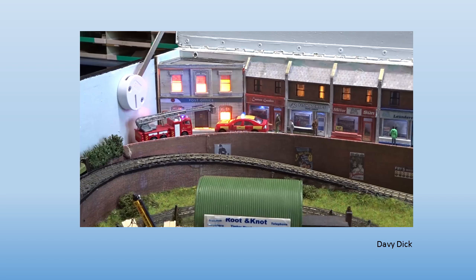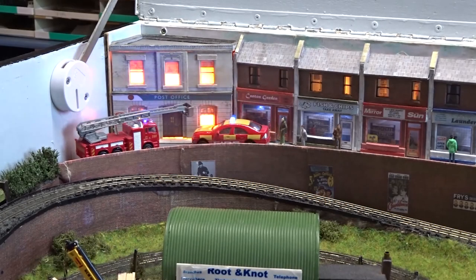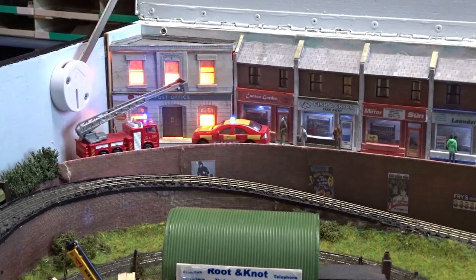And the same technique was used to raise the fire engine ladder in this little scene that also combines lighting effects and sound effects.